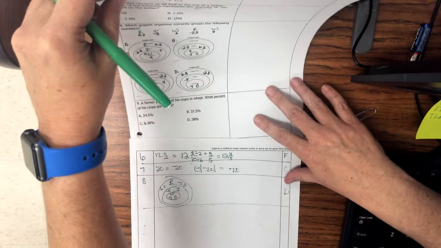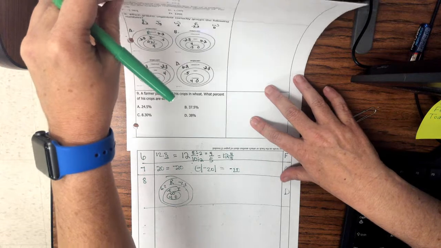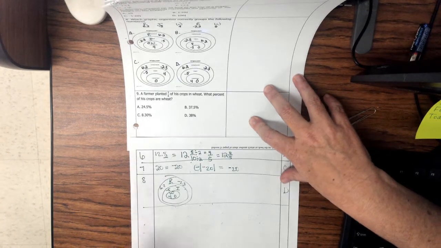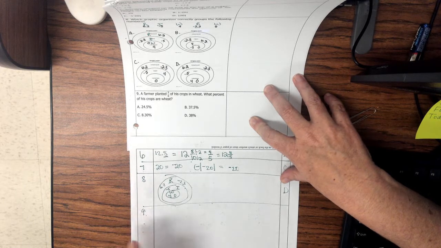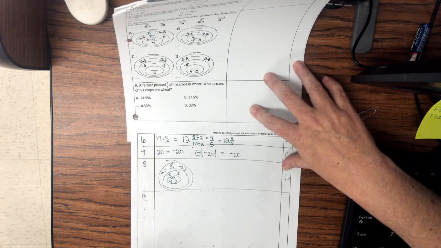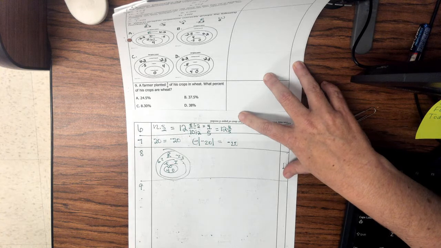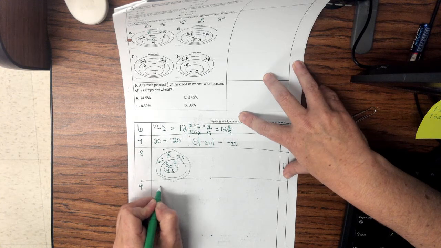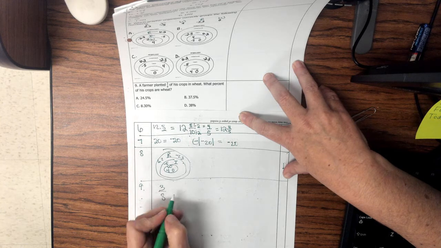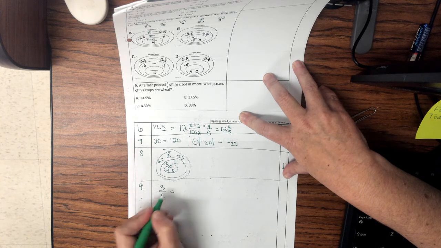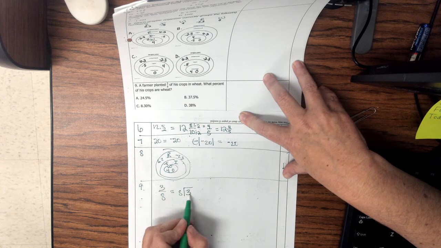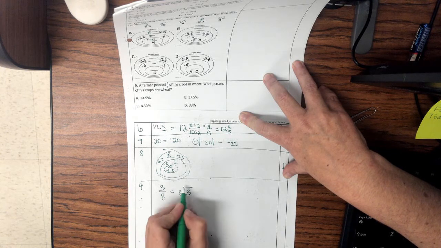Number 9. A farmer planted 3/8 of his crops in wheat. What percent of his crops are wheat? So we are going to take our fraction and change it to a percent. So the first thing we do is change the fraction to a decimal by dividing. Top dog in the house. So 3 is divided by 8.